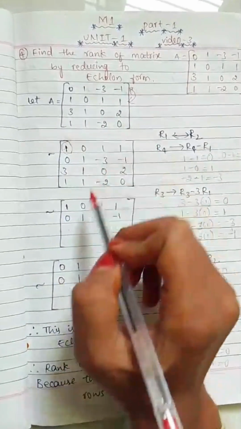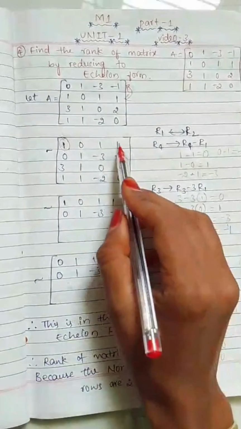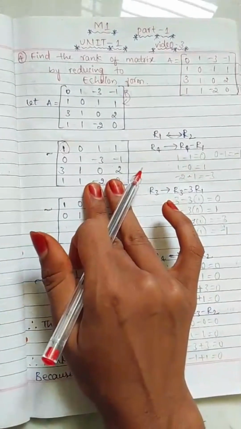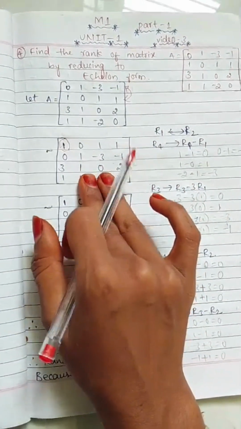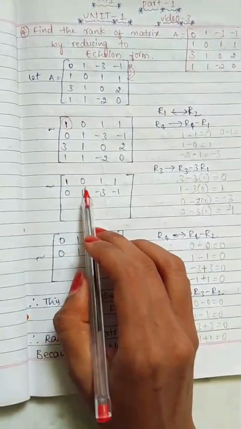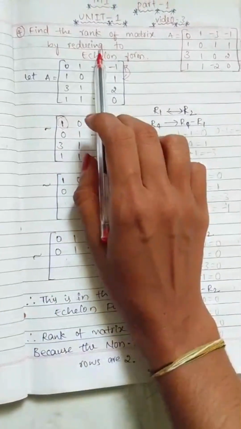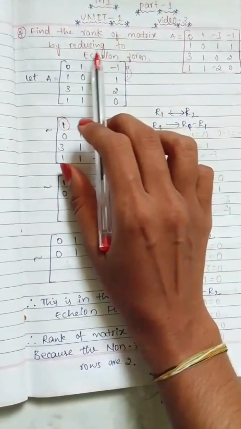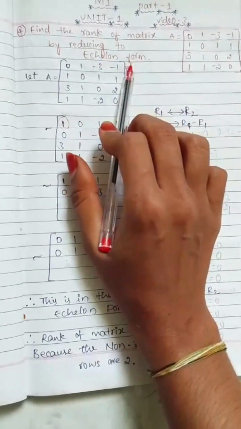1, 1, minus 2, 0. Write it as it is. This is the first step to find the rank of the matrix. And the next step is how to find the rank of the matrix by reducing it to echelon form.